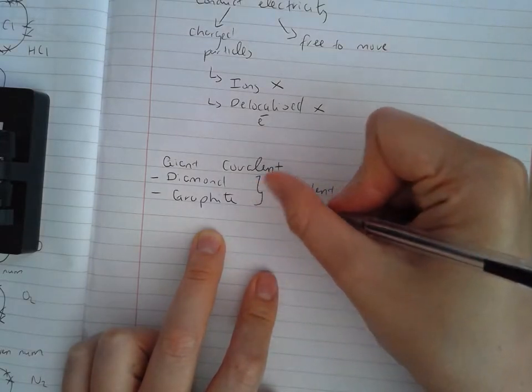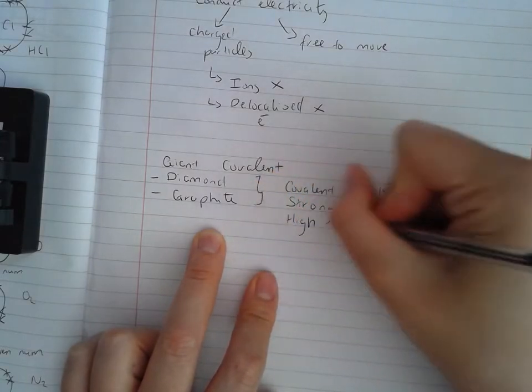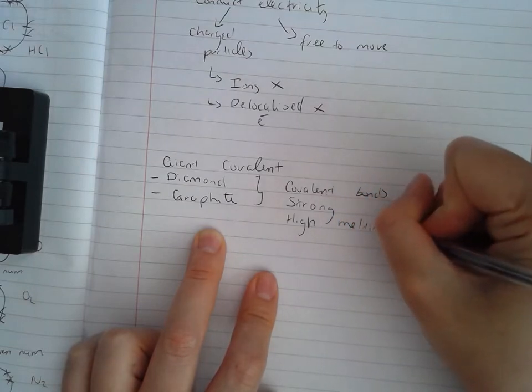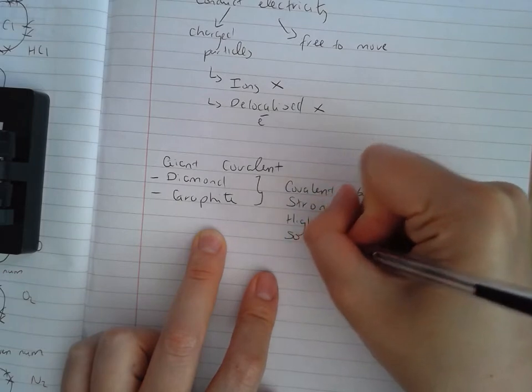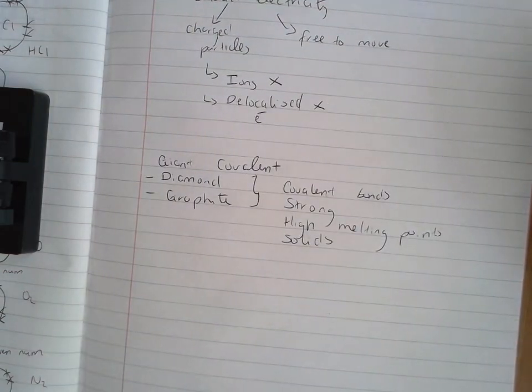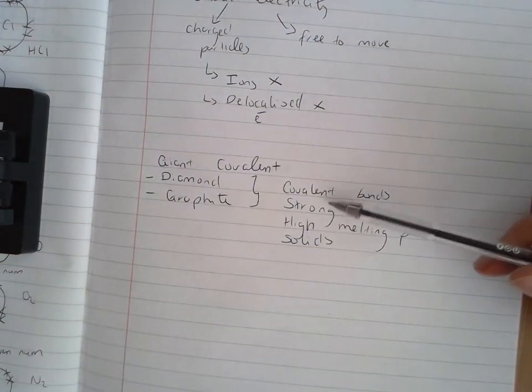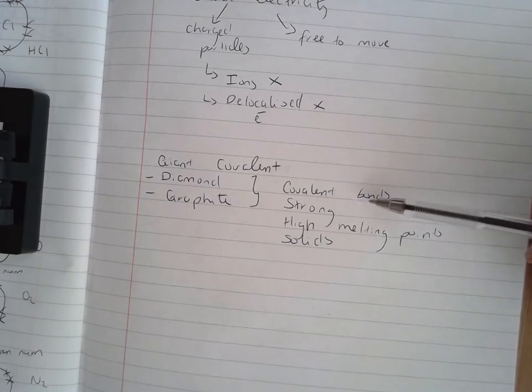And if they are strong bonds, then they are going to have high melting points, and they're going to be solids, okay? They're going to be strong solids with high melting points because of all of the strong covalent bonds. Lots of energy is going to be required to break them, okay?